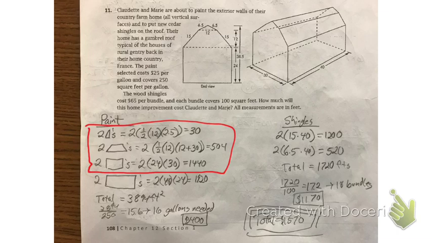I'm not painting the floor. Nope, we're just painting the walls. Yeah, that makes sense. In fact, it even says they're painting the exterior walls of their country farm home. So it does say right in there that we're just painting the walls. EJ, is that good enough? You think you saw it? Yeah.